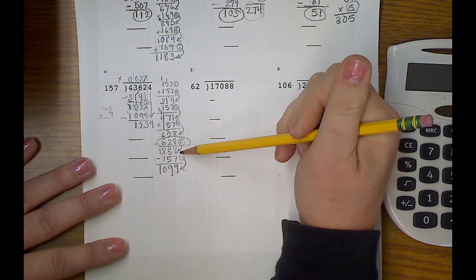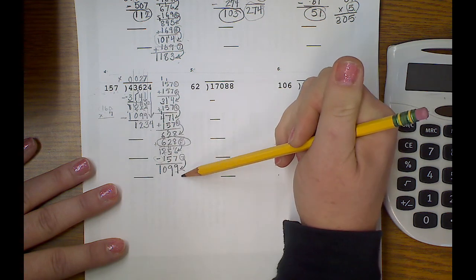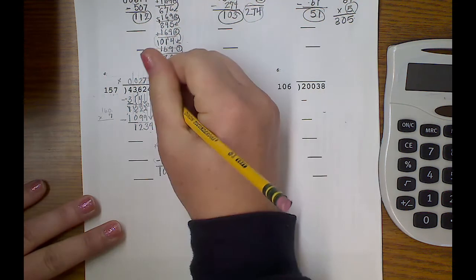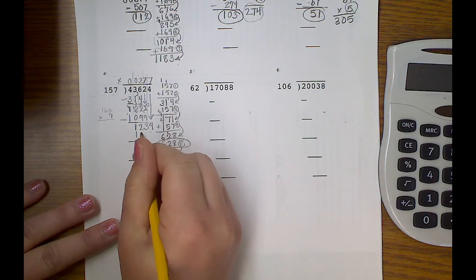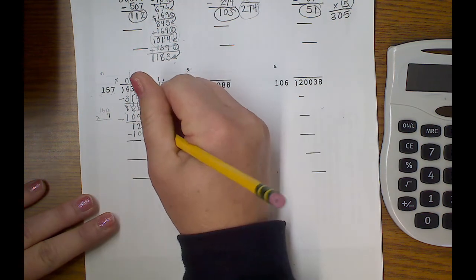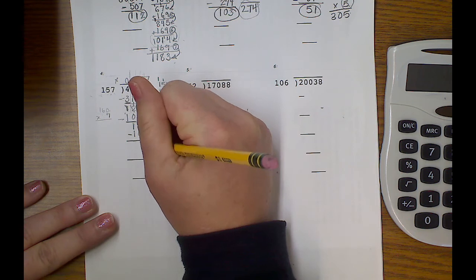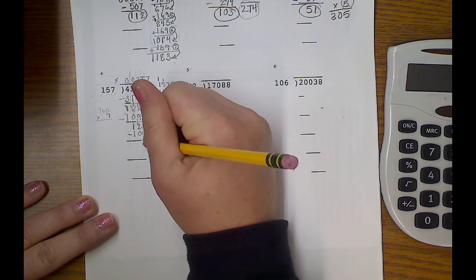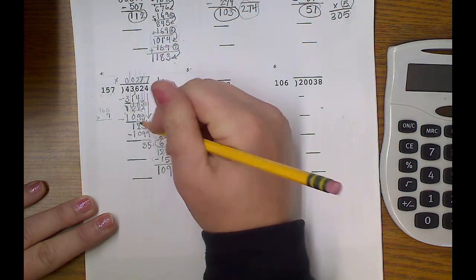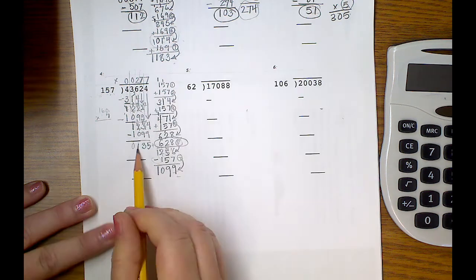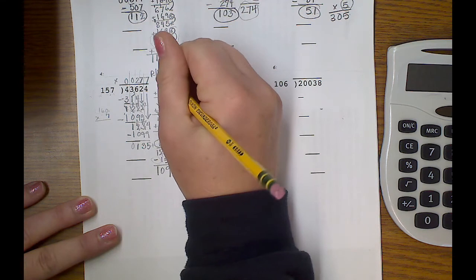Now we do know 8 groups is 1,256, and 7 groups is 1,000. So we're going to have 7 groups again. So we're going to subtract 1,099 again. Okay, and we'll have to borrow again. 14 take away 9 is 5. 12 take away 9 is 3. 100 take away nothing is 100, and 1,000 take away 1,000 is 0. So we have 135 as our remainder. Remainder 135.